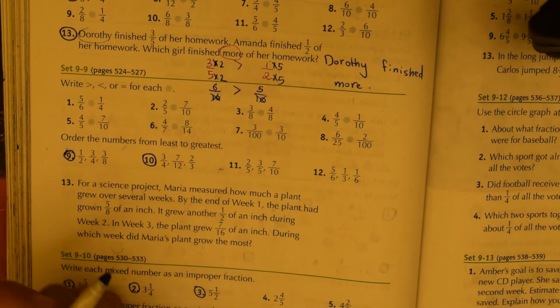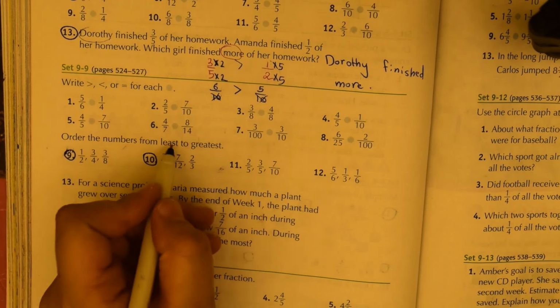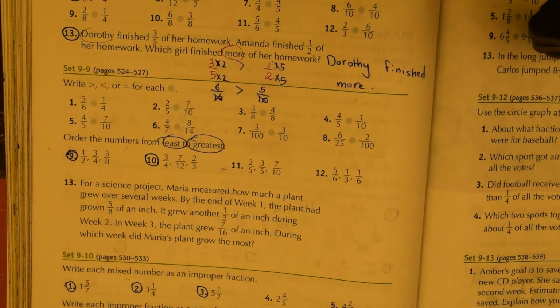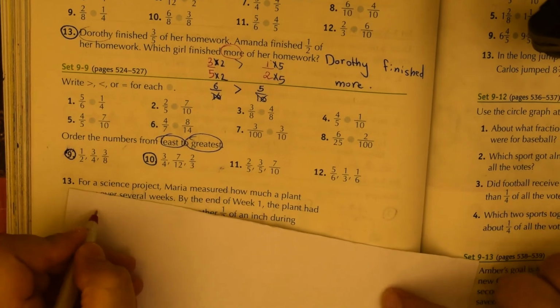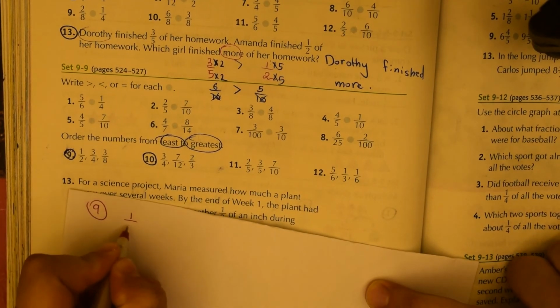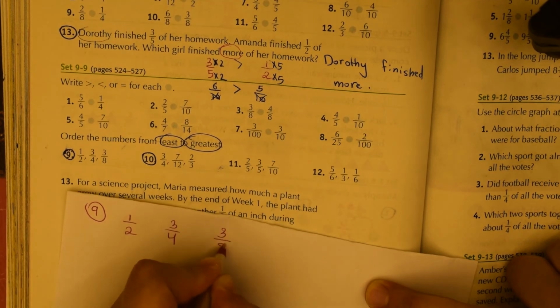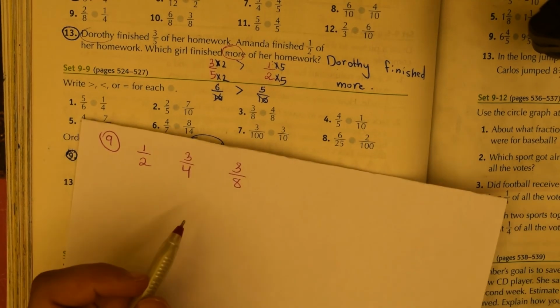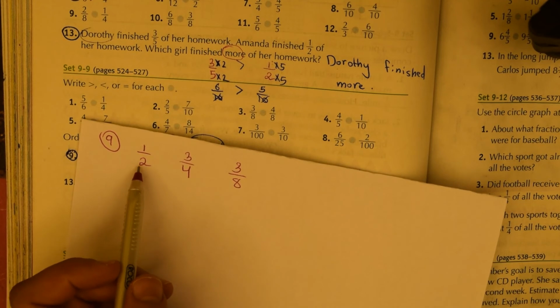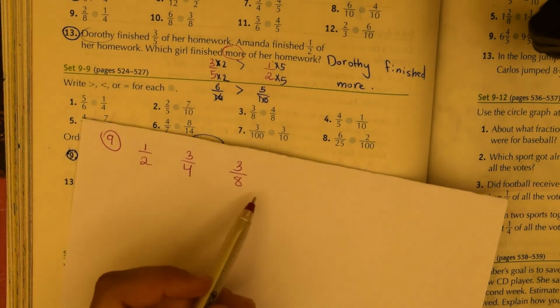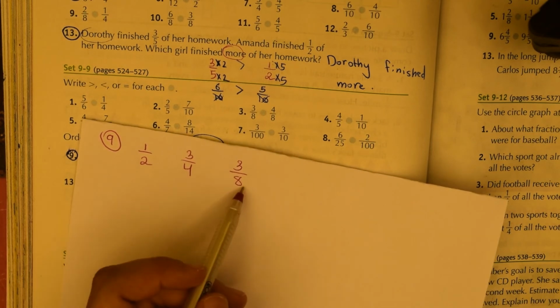Okay, now for ordering, order the numbers from least to greatest. Okay, so now we will do number 9. I have half, 3 over 4 and 3 over 8. I have to find common denominators here. I have 2, 4 and 8. I know that 2 times 4 will give me 8 and 4 times 2 will give me 8.